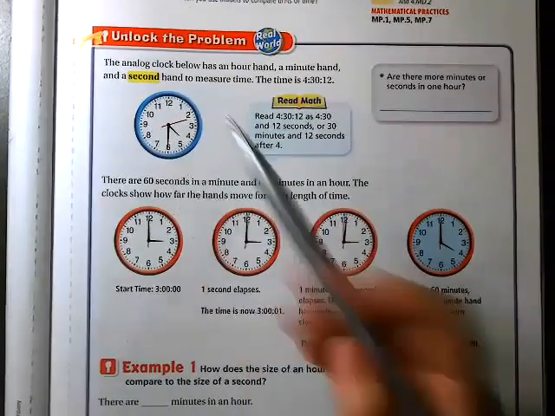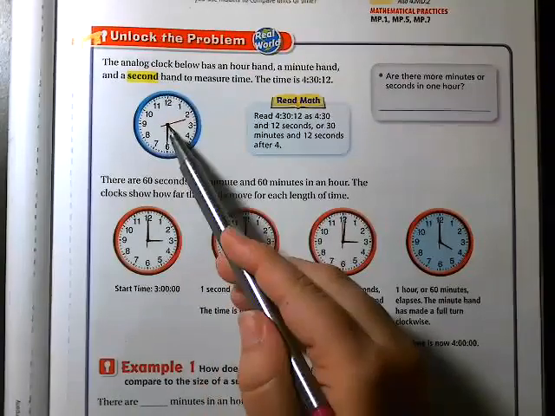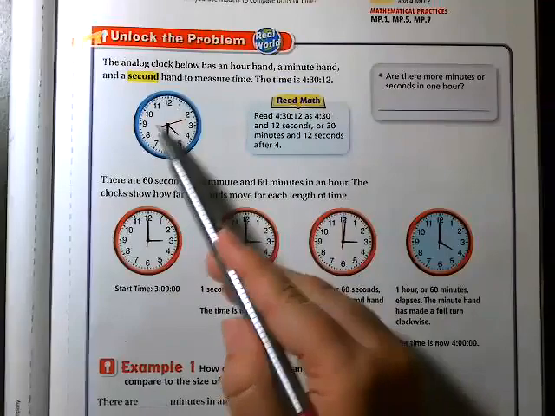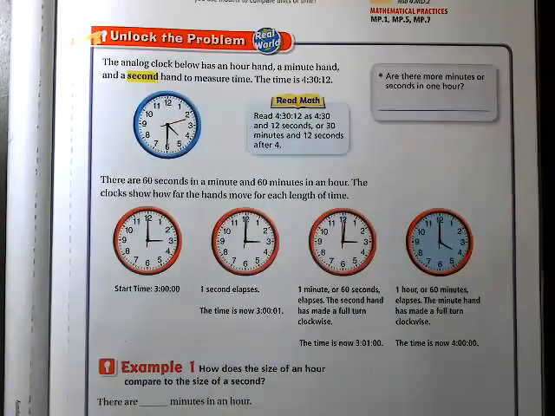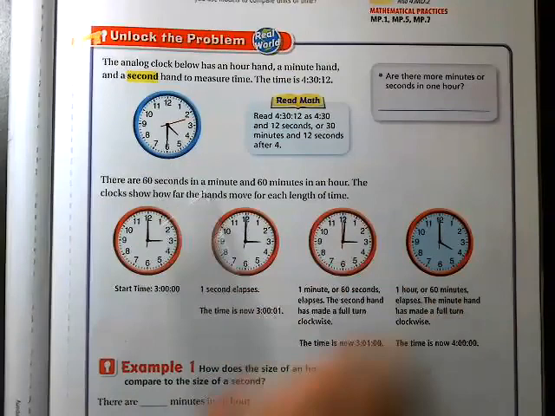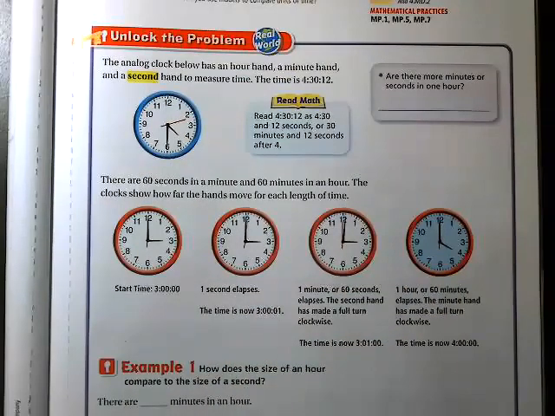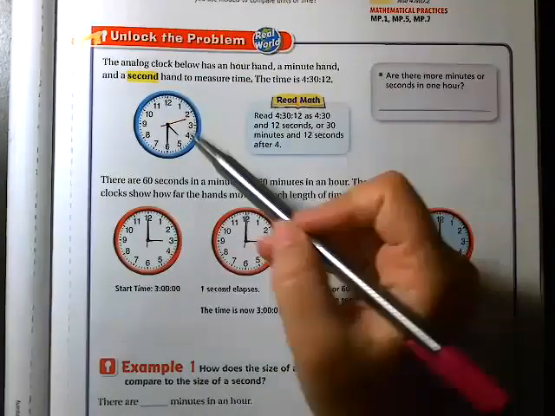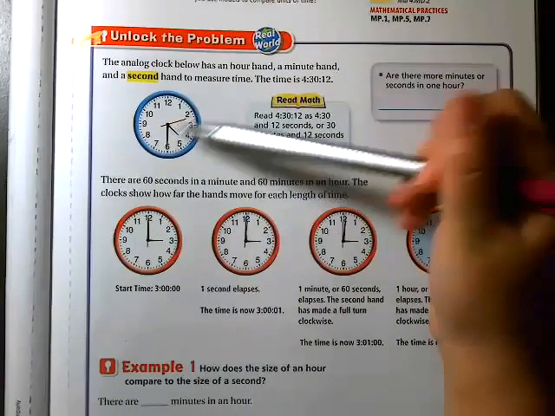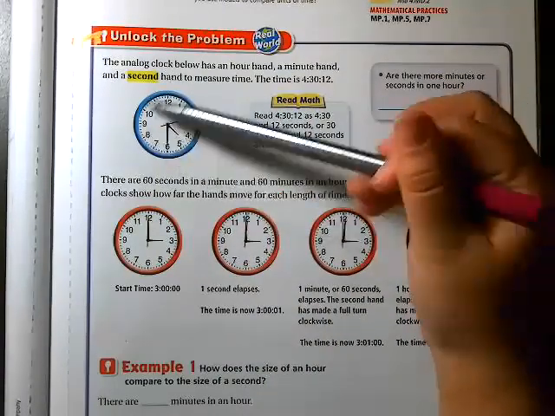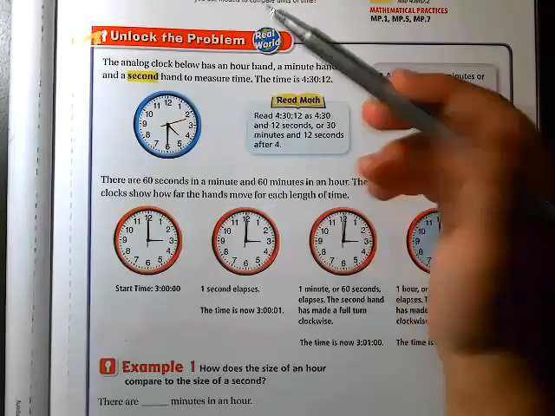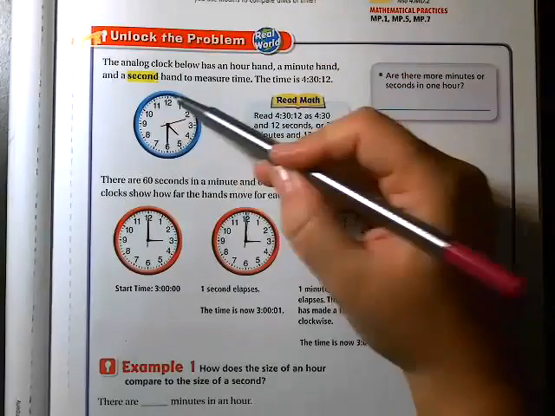So your minute hand is the long one, your hour hand is the short black one, and then the second hand is the red one. And you will notice if you stare at an analog clock like this, the red line moves a lot faster than the other two, because that's our second line. There are 60 seconds in a minute, so that little red line will go around the whole entire clock, which is 60 little tick marks if you count all those tiny little marks all the way around.